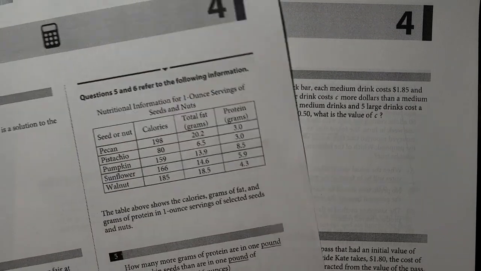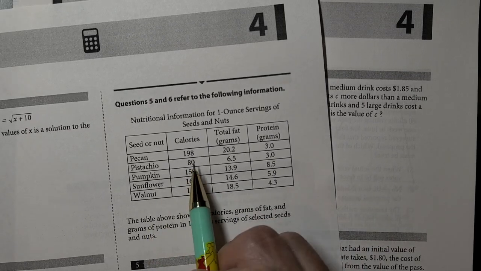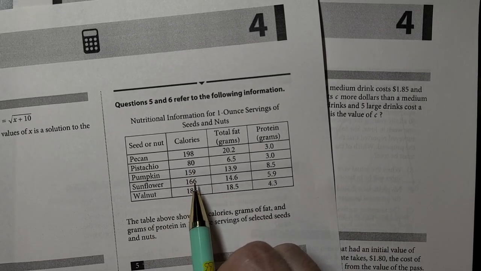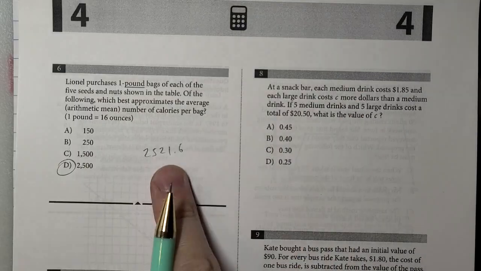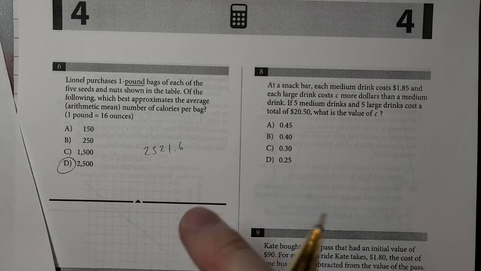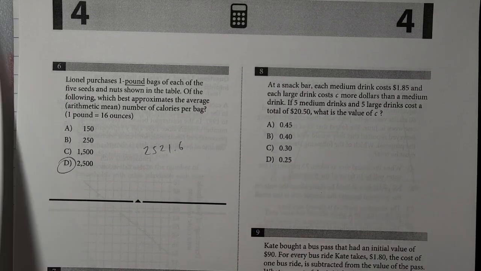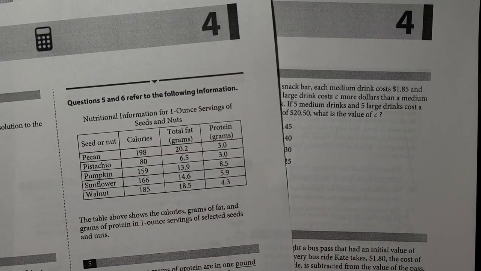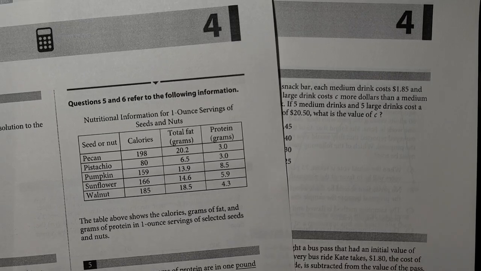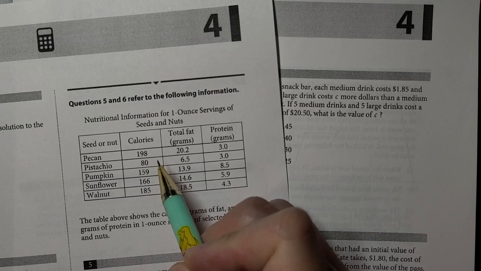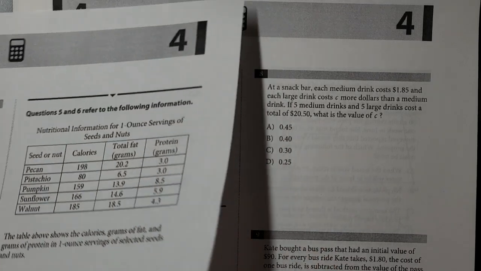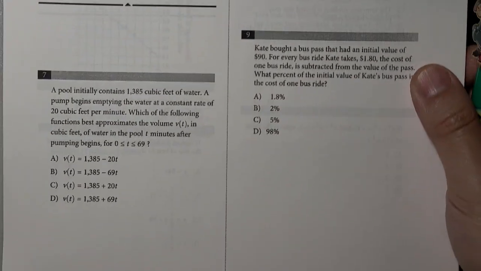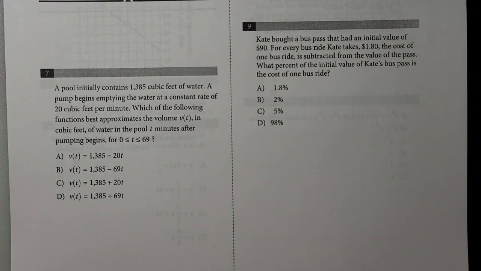So that's how I approached it. Once again, you can do 16 times 198 plus 16 times 80 plus 16 times 159 plus 16 times 166 plus 16 times 185 all over 5. You would get the same answer. You can notice that I've orally said 16 times so many times, so you would be punching that into your calculator as many times also. Or you could realize that you can factor the 16 out, and so you could just find the average of all this and then multiply by 16 at the end. Which is what I did. A little faster, less punching in the calculator.